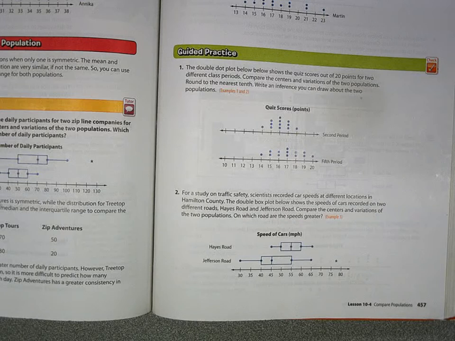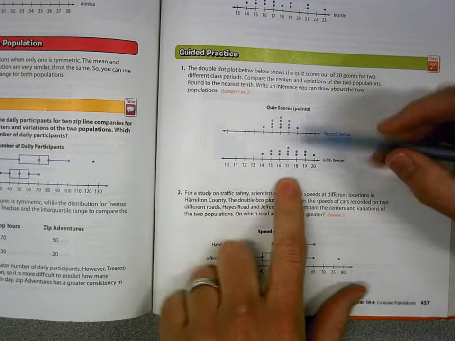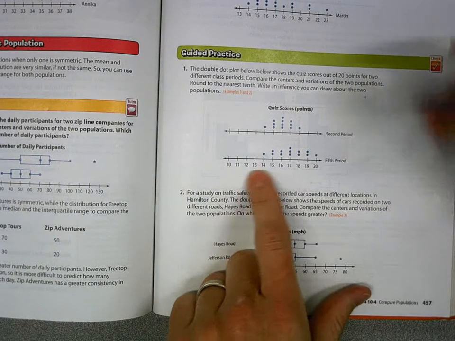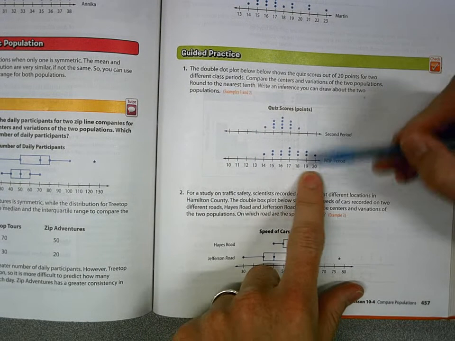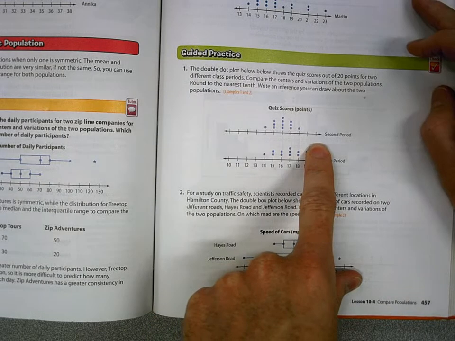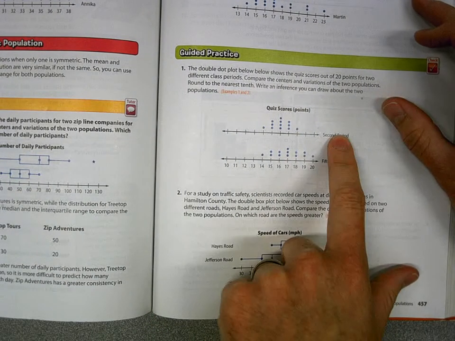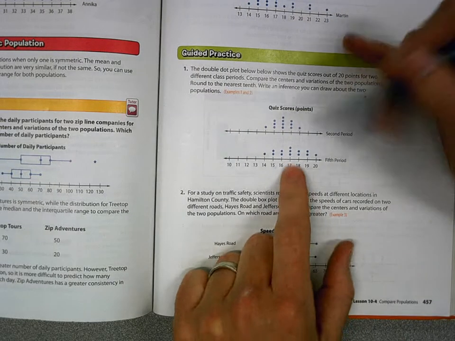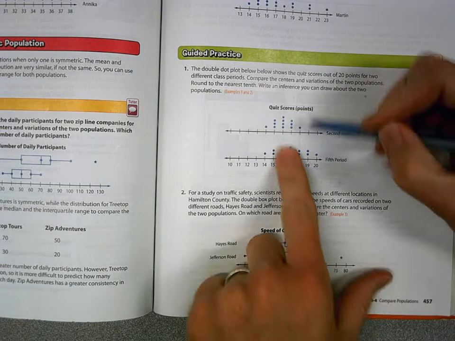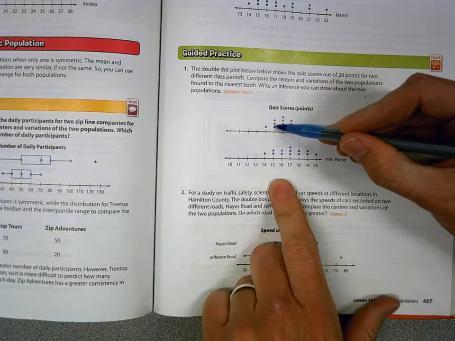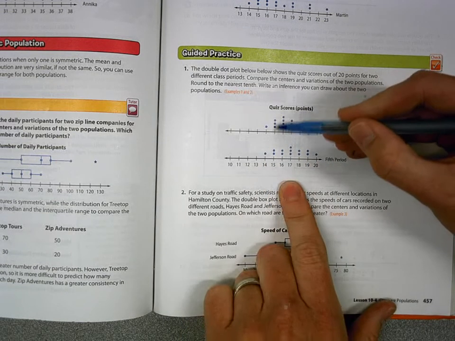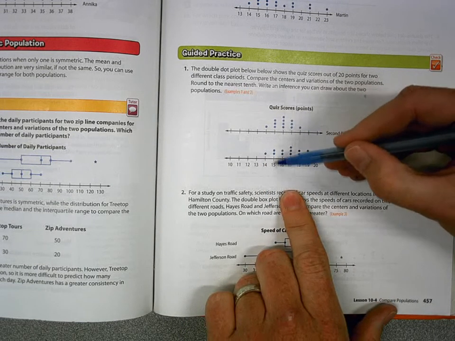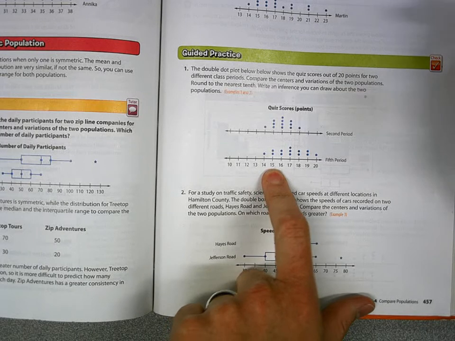I just want to make sure that this first time around I translate it for you, and here's what it is. First of all, this is a double dot plot. There's one on top of the other. The number line down here refers to both. That's why this one doesn't have numbers. So here's your second period class and your 5th period class, and the results. For example, this one right here for second period that has 3, that means that 3 students scored 15 out of 20.